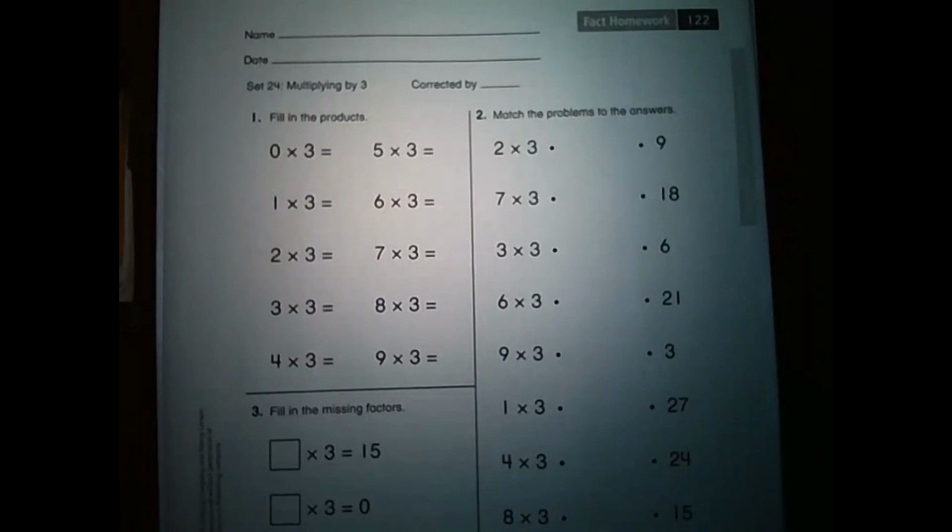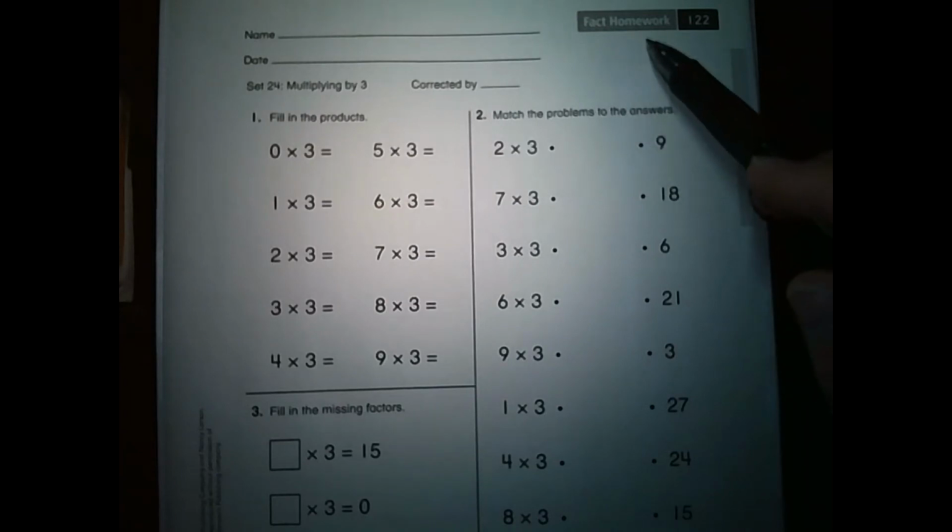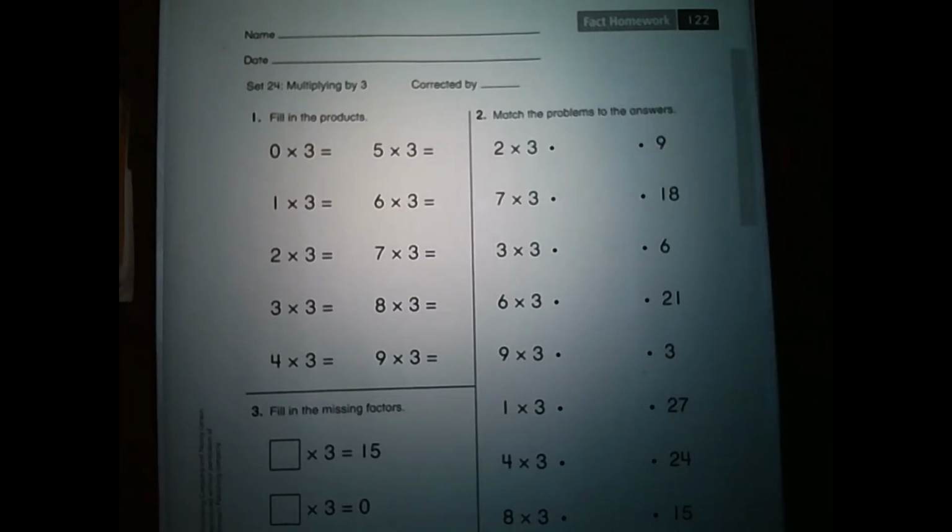All right, ladies and gents, here we are again, back at it with the second half of our lesson today. We're going to be looking at Fact Homework Worksheet 122. And if you look at this and think, hey, Mr. Flanders, this looks very similar to what I've already done in the past, well, you're not wrong.